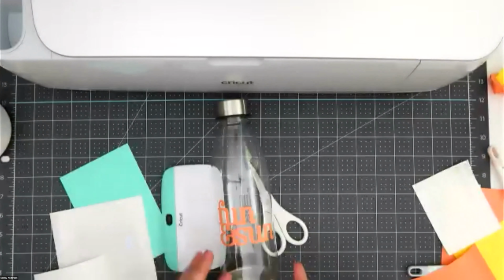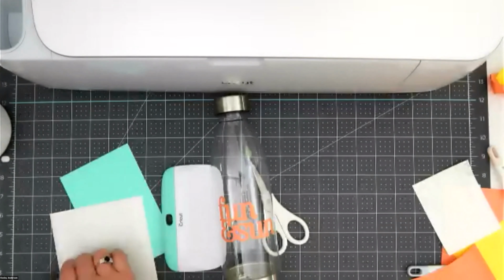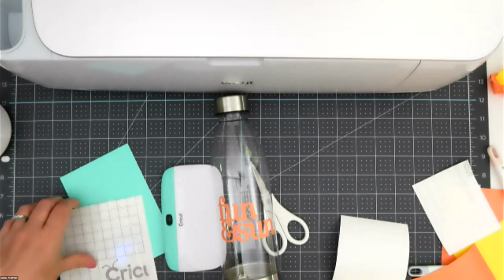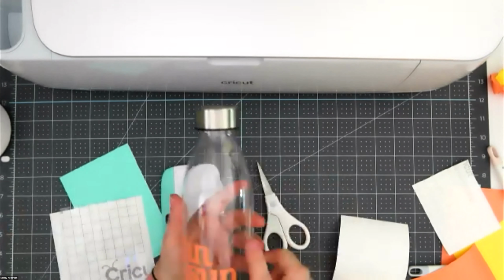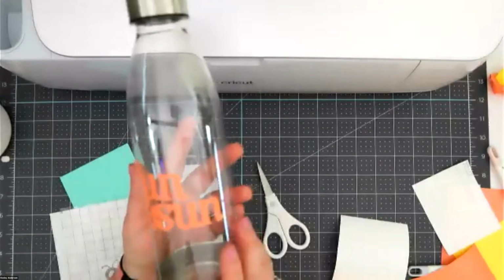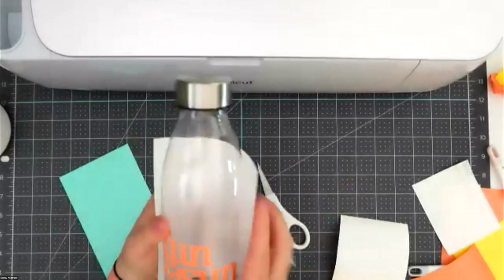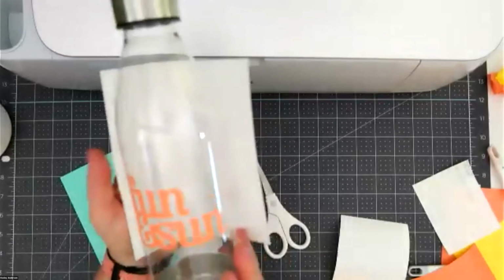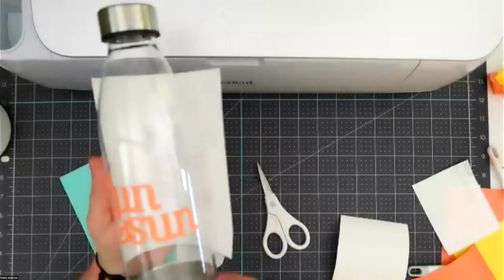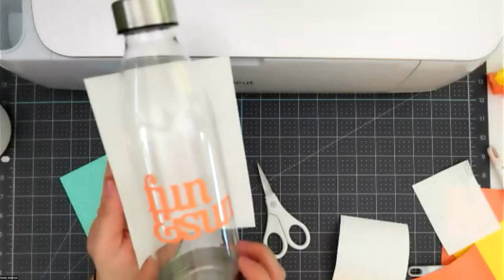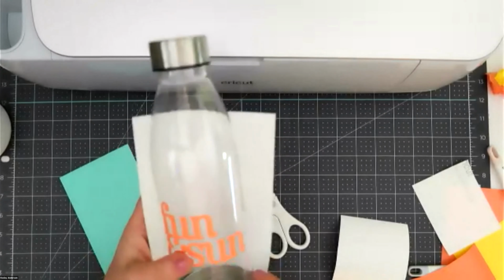And there's my design. Now I can also add other elements if I wanted to, like I could come back in and add a sun right here if I wanted to, or you could really add anything. Let's see if I can get that so you can see it. You can add any type of design that you want onto the bottle. We've got it done, which is really cute.